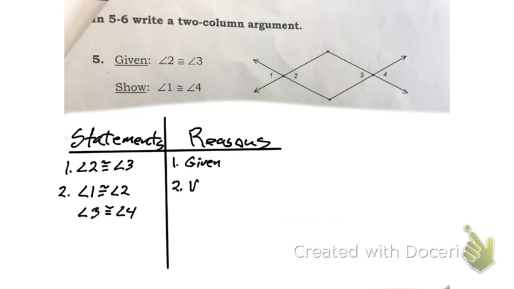And that is our vertical angle theorem, or theorem 4, right? I forget the numbers, because that's not a huge thing.